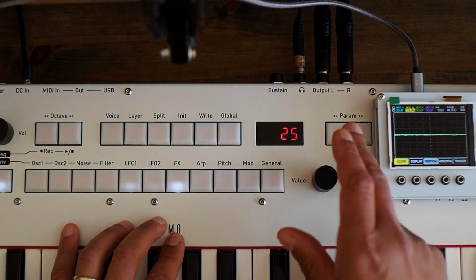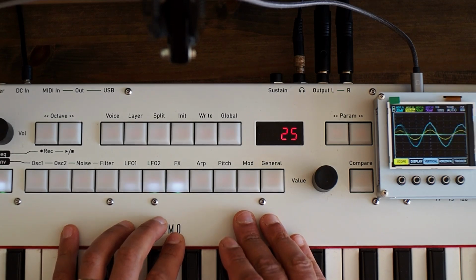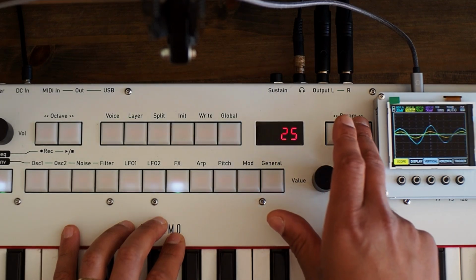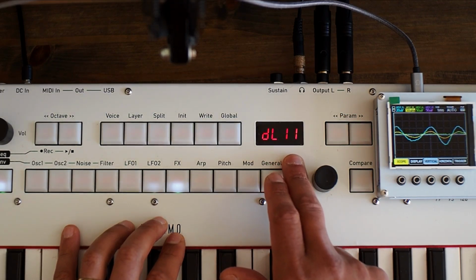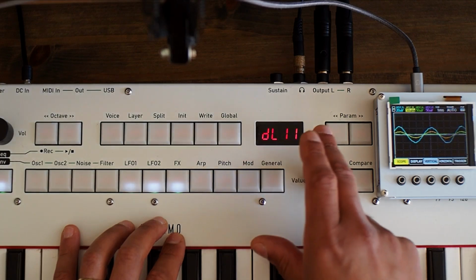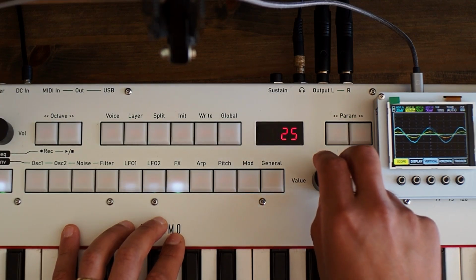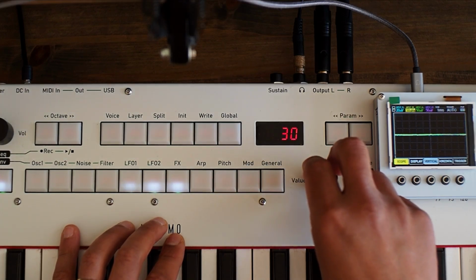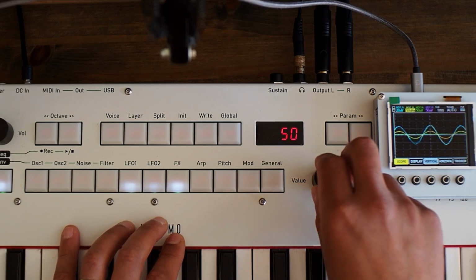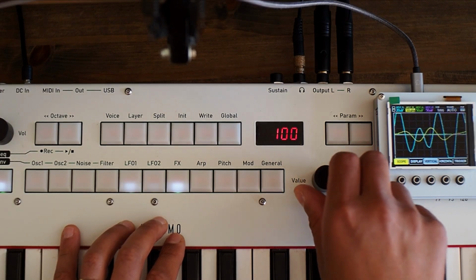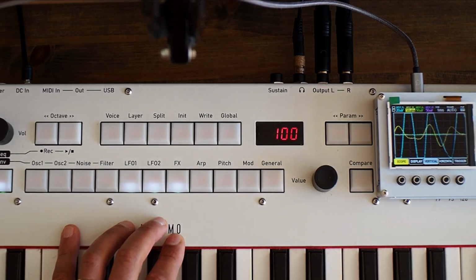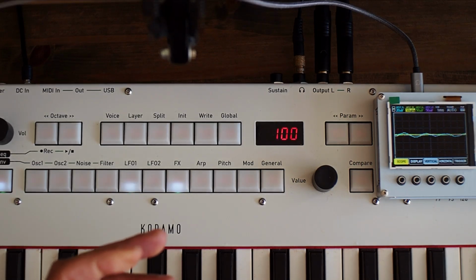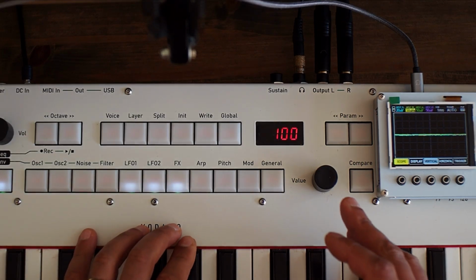So we also have FX2 at level 25, so that's having an effect. So that's delay 11. Let's turn the effect level up so we can hear more, obviously, what effect that's having. So at 100, it's completely wet.